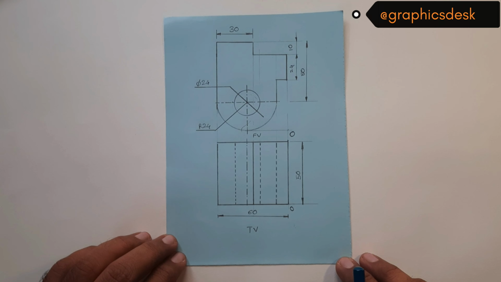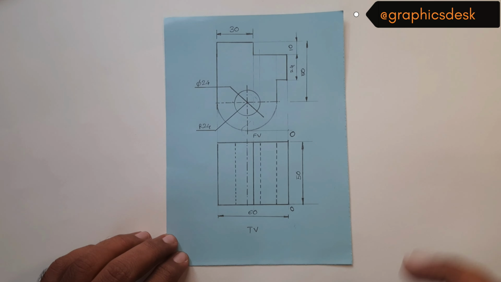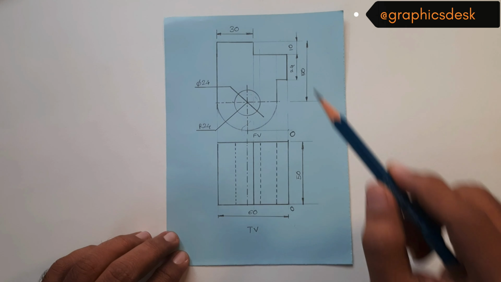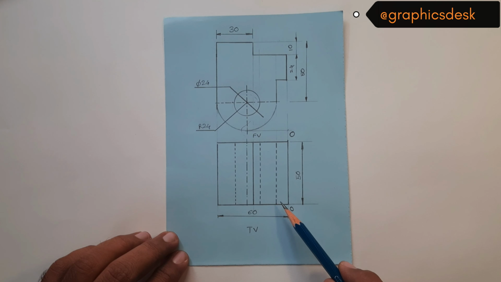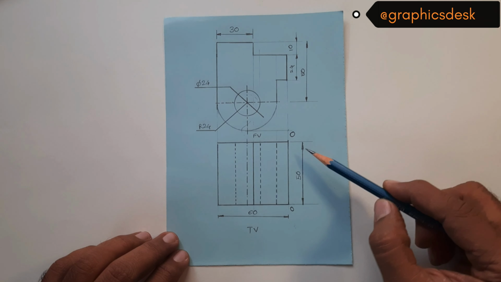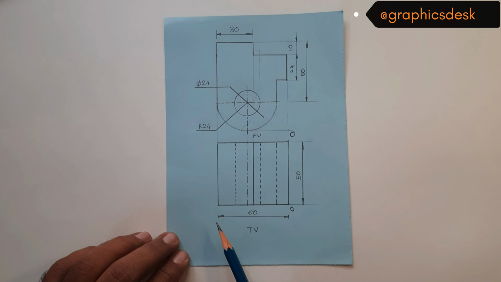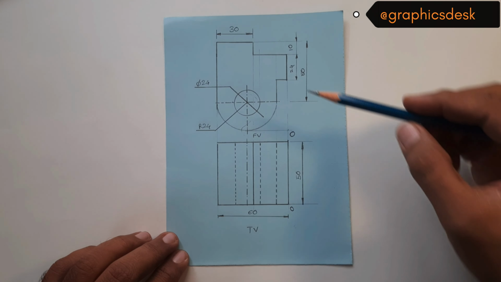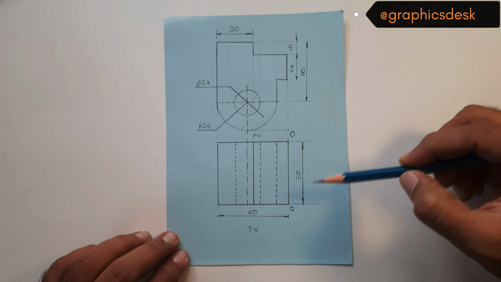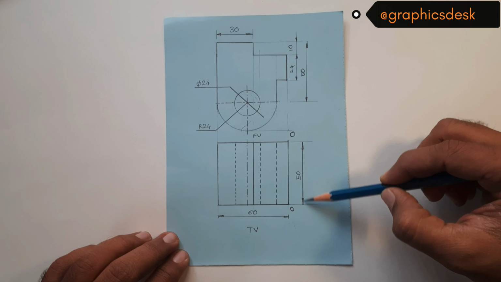Okay, so in this video we'll see how to draw an isometric projection of the given object. This is what we have as front view and this is what we have as top view. The height of the overall object is 50 mm. The width is given as 60 mm. The length is given as 60 mm.